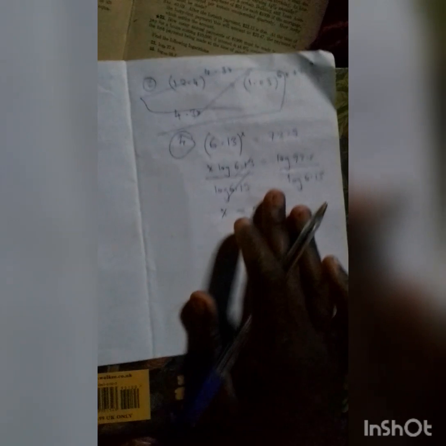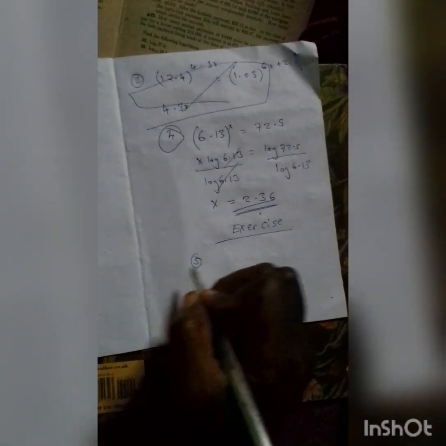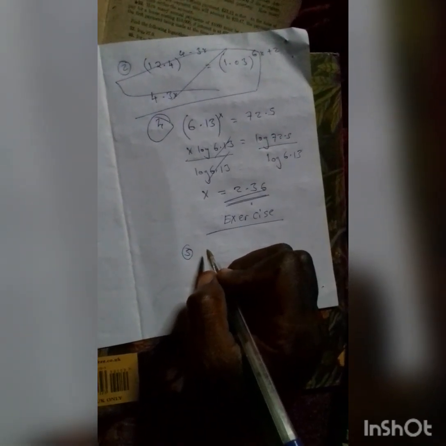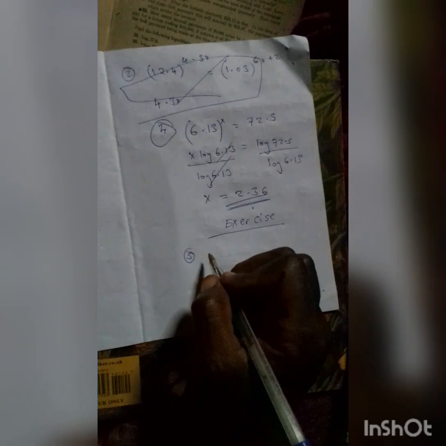I'll leave you with one question. On your own, you can do this one so that when I come the next time, we can resolve this equation together. This one will be your equation. Solve it in your free time.